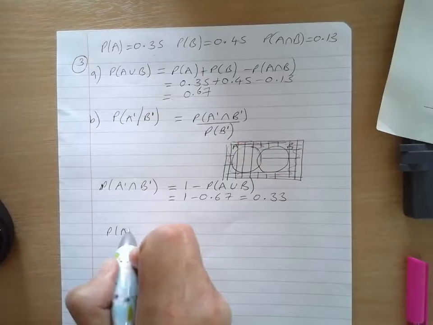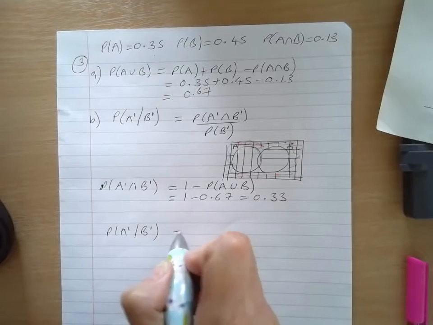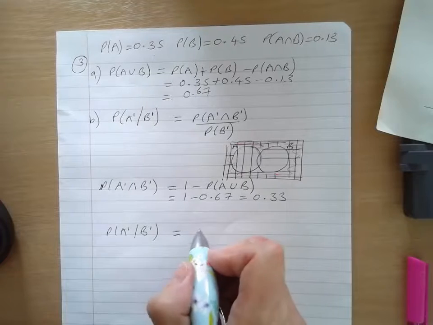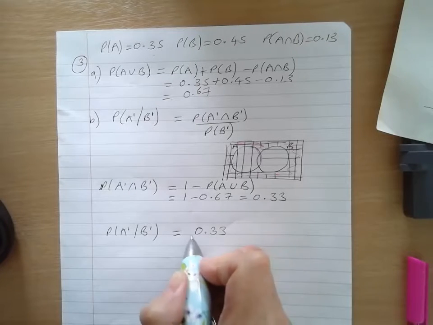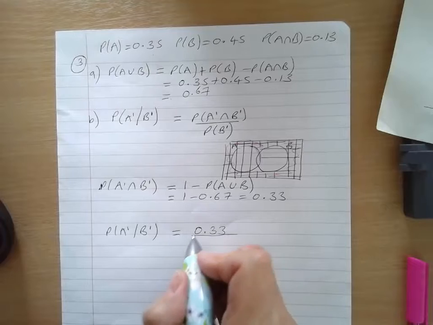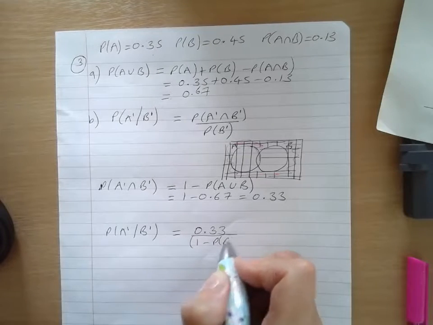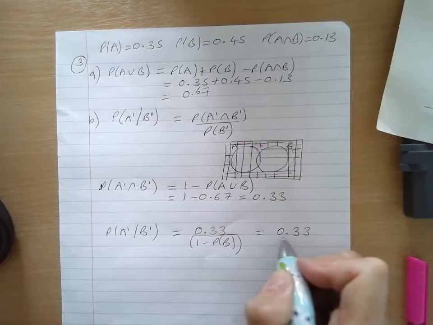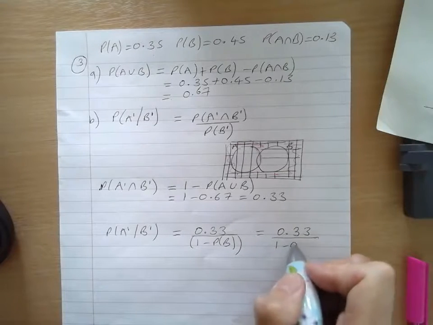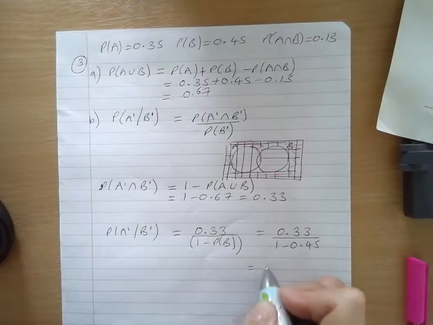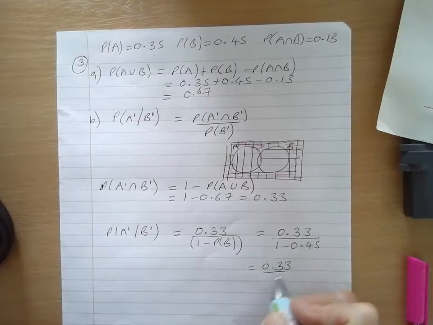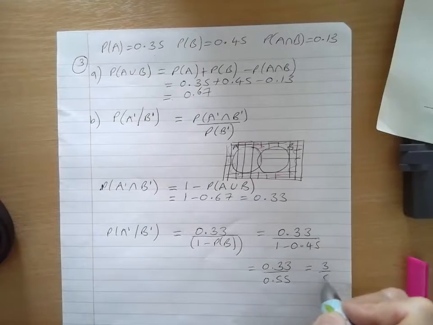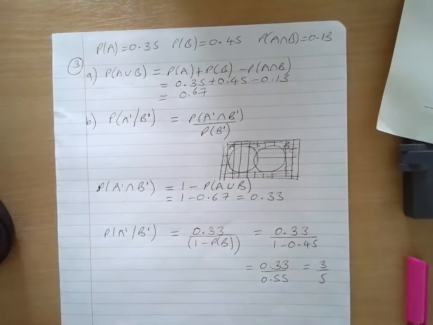So now putting it all together, the probability of not A given that not B has already happened is the intersection over the probability of not B, which obviously is 1 minus the probability of B. The probability of B was 0.45. So I've got 0.33 over 0.55. In other words, 3/5. 0.6.